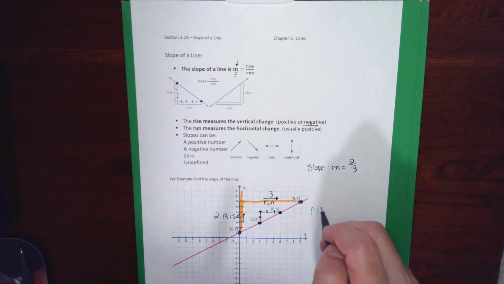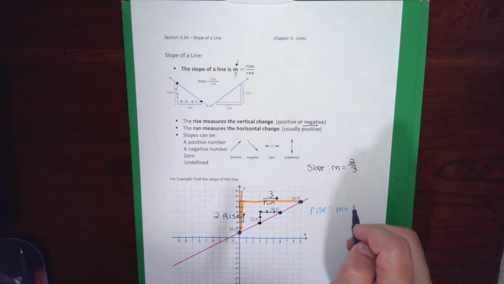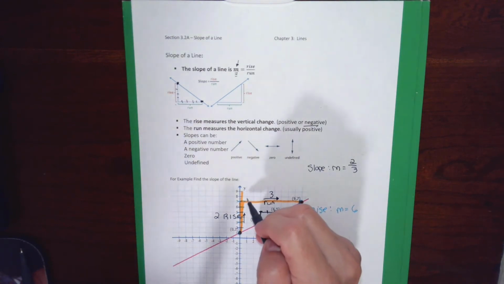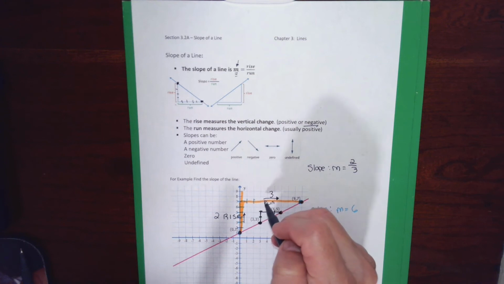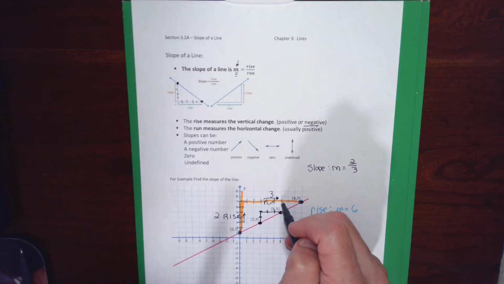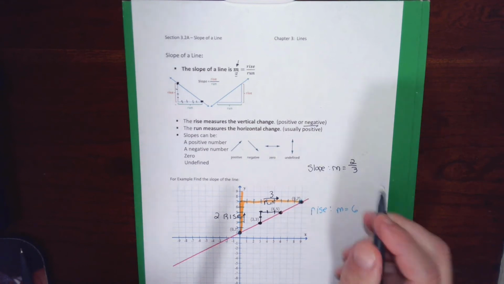So if I was going to find the slope and I picked the points that I drew on my second pick, I'd say the rise is 6 and the run is going to be 1, 2, 3, 4, 5, 6, 7, 8, 9.